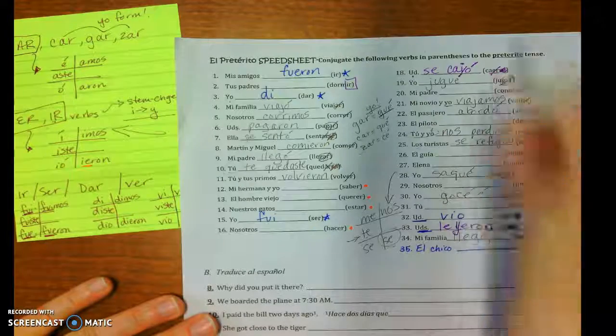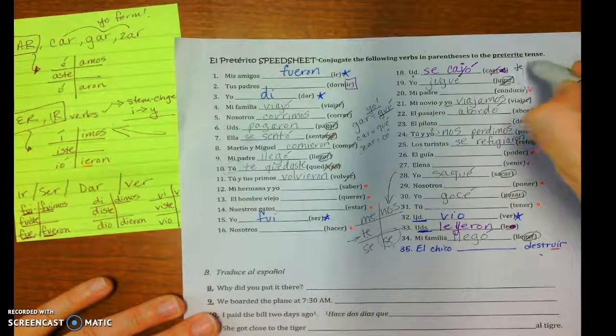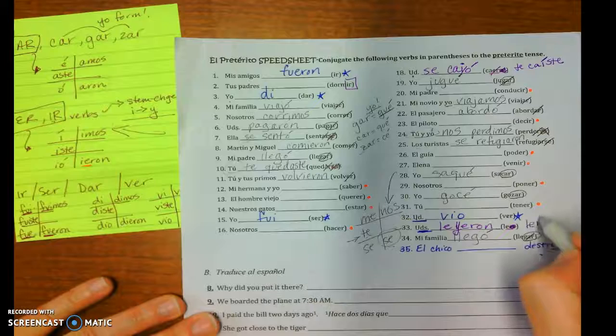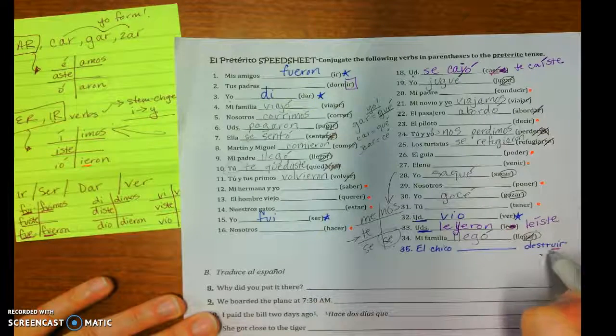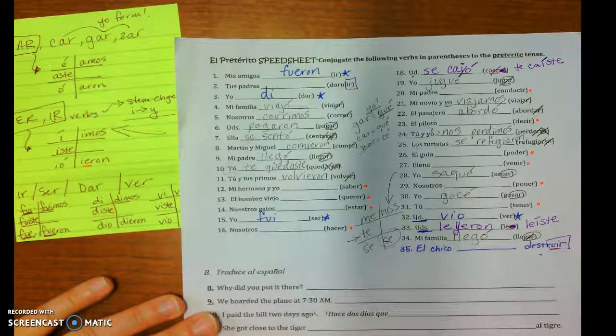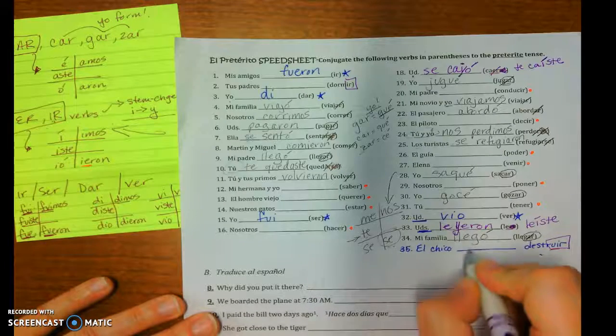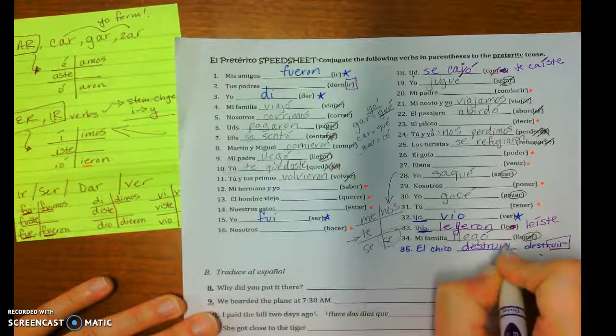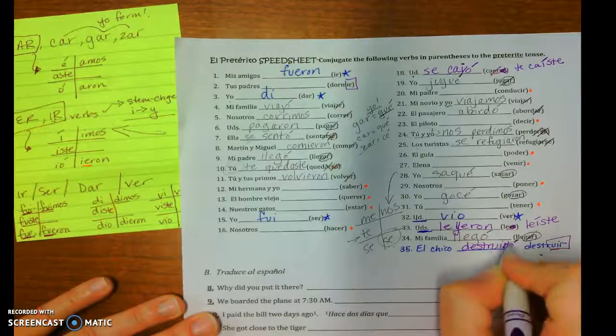On these two verb charts, the tú form would look like this. I would have to go back and add an accent in that tú form, okay? Because they are not UIR, okay? But on the UIR, and this would be destruyó, and I messed that up. There we go.